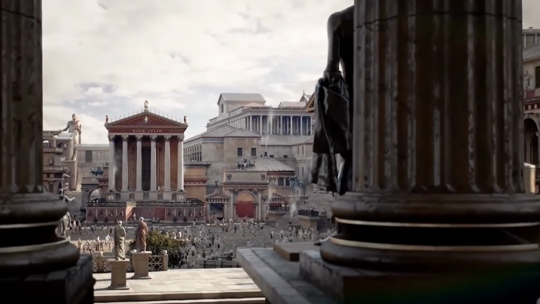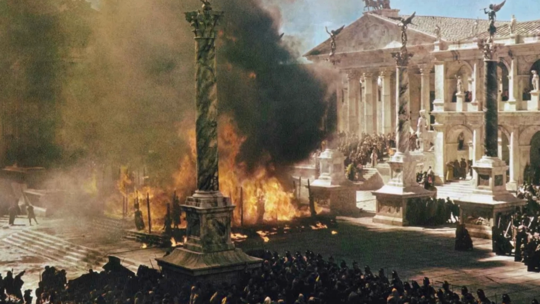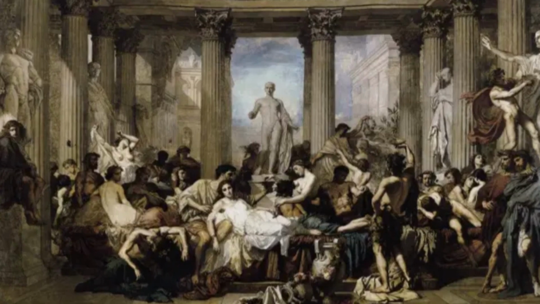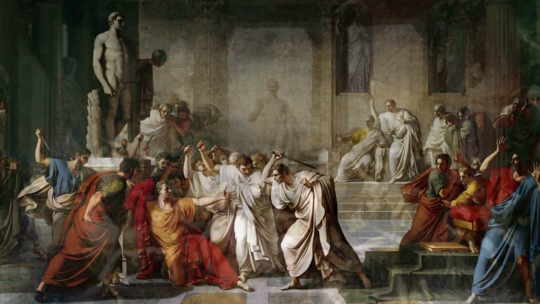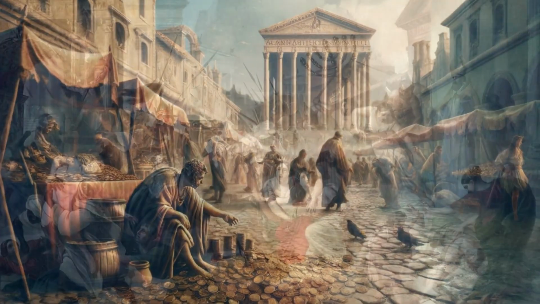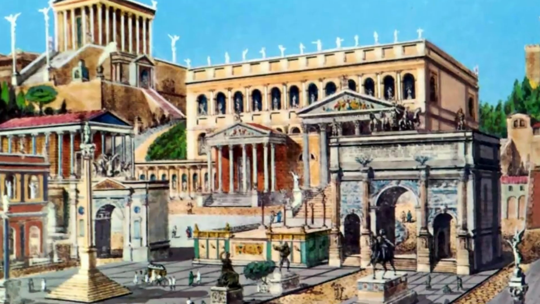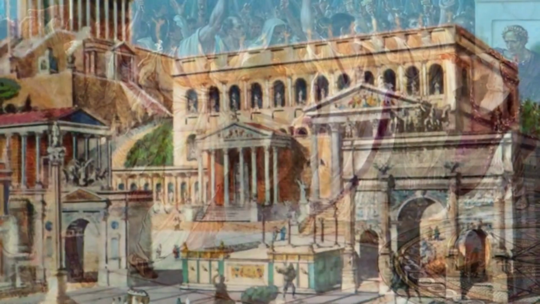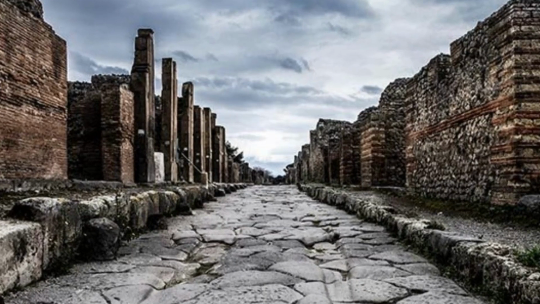Conclusion: why the Roman Empire fell. The fall of Rome was not a single event. It was the result of decades of weakness, mistakes, and pressure from both inside and outside the empire. Here are the key reasons: political instability, economic failure, military weakness, invasion by barbarian tribes, cultural and religious transformation, leadership failure, overexpansion. The lesson of Rome's fall is clear.